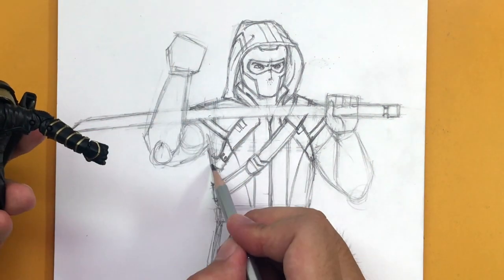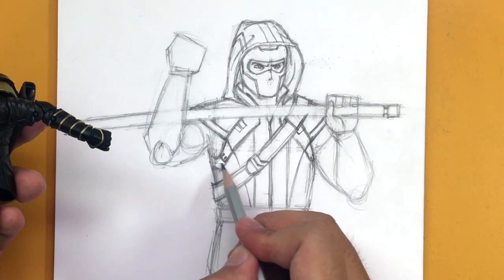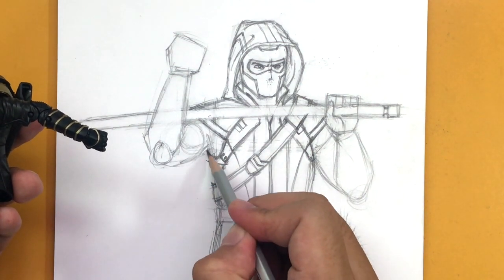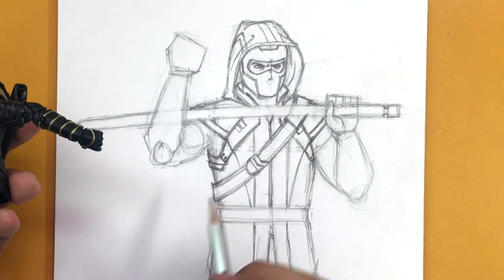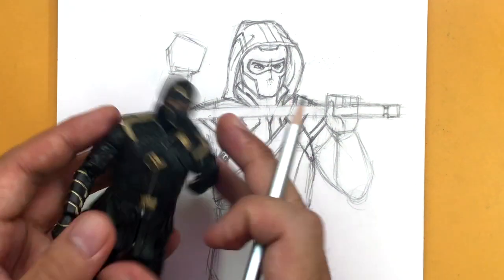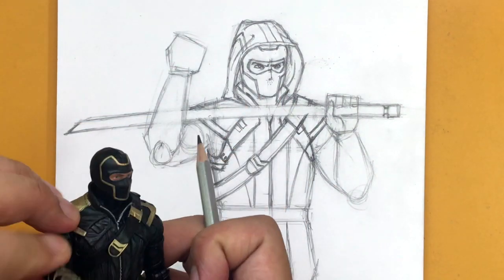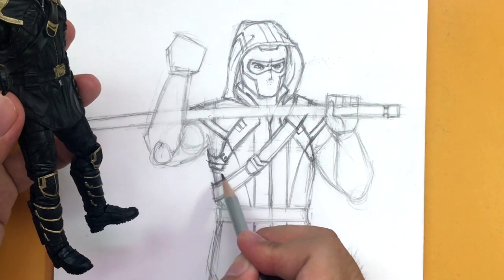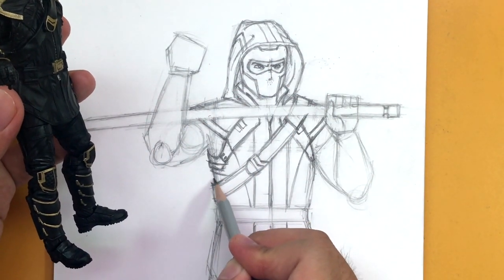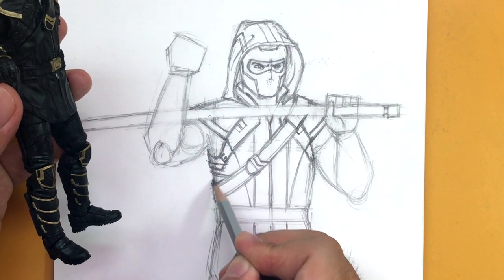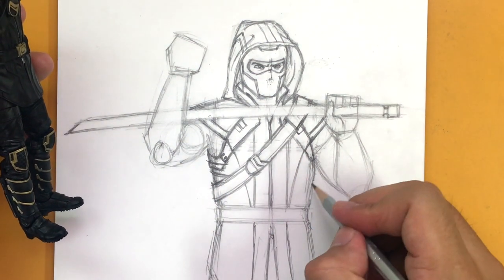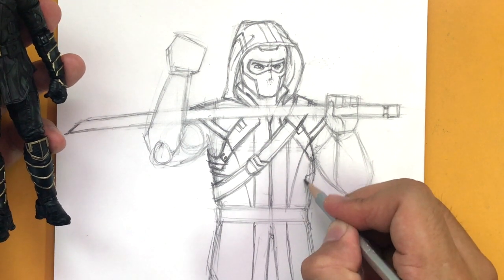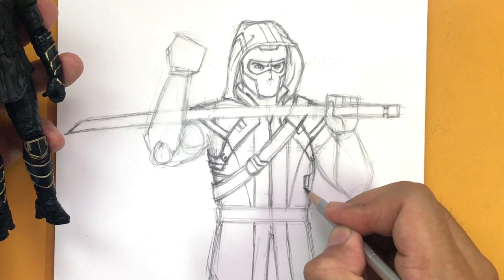Okay, and over here now, I'm going to draw a line going across like this. There's a bunch of straps over here, you guys can see. But over here, it's going to be kind of obscured. You're going to have another strap that goes across this way. Just like that. And then same thing over here, but you see the clasp of it. So right here, I'm going to draw a rectangle.